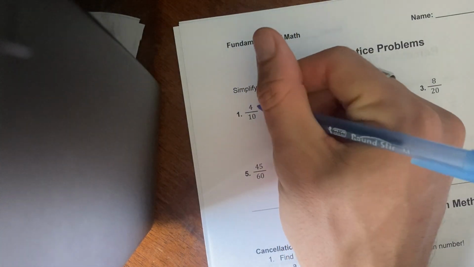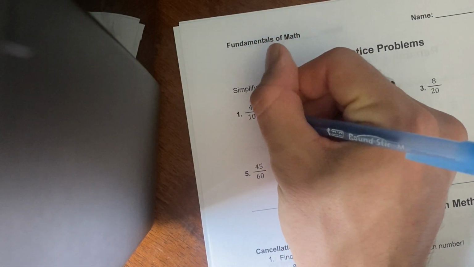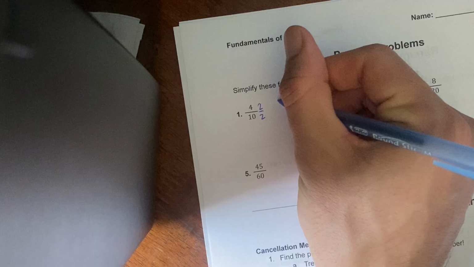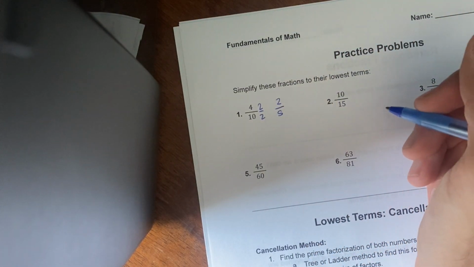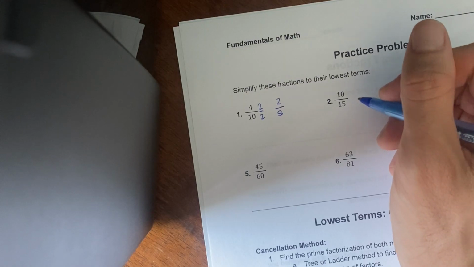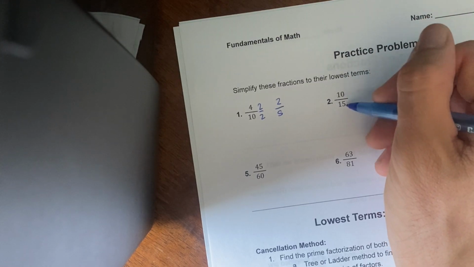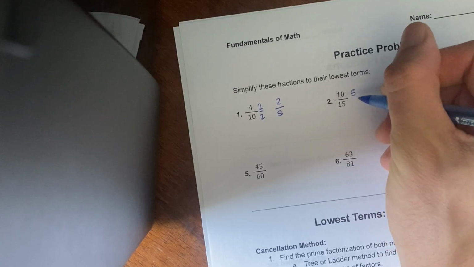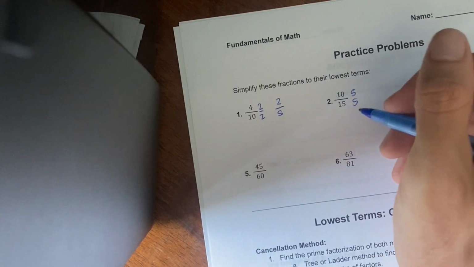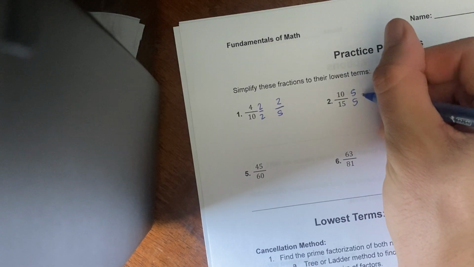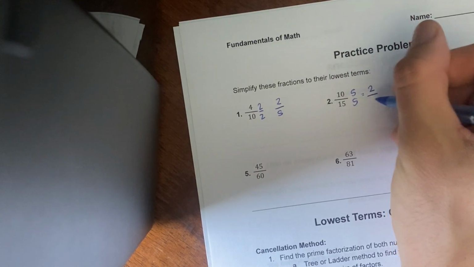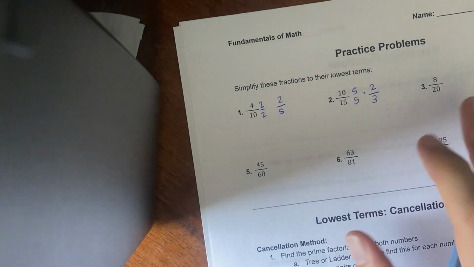So 4 over 10, 2 could go into both of those. What do I get? 2/5. Great. How about this one? 10/15. I know that 5 could go into both of those because of the divisibility rules. Hopefully you see, I'm trying to use the right terms to show you. Like the divisibility rules that we started with can be so helpful for this, to really help you get these numbers down a lot faster or quicker.